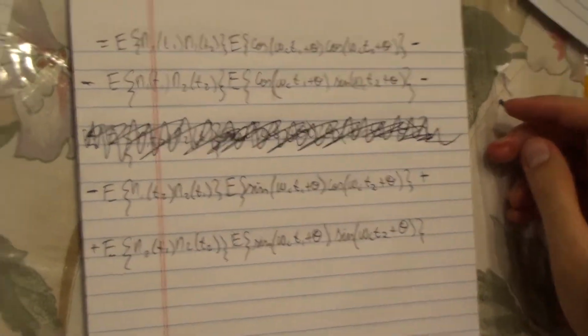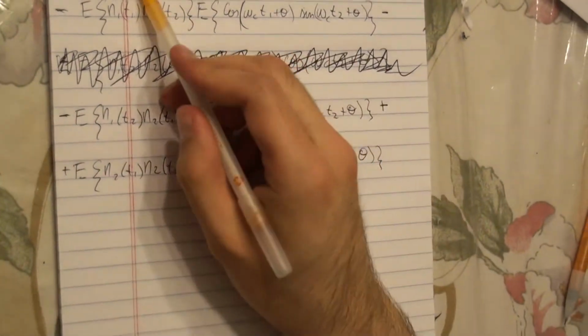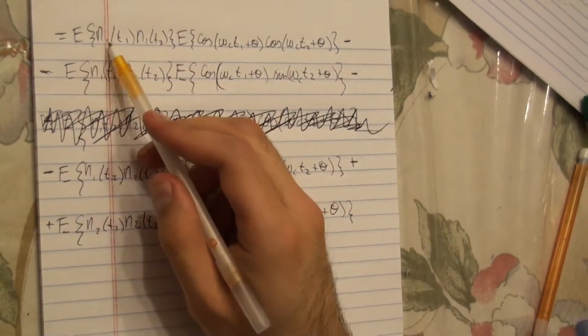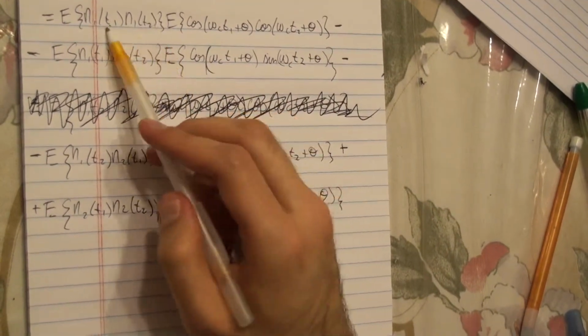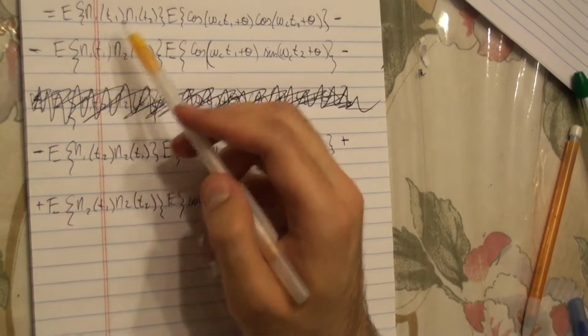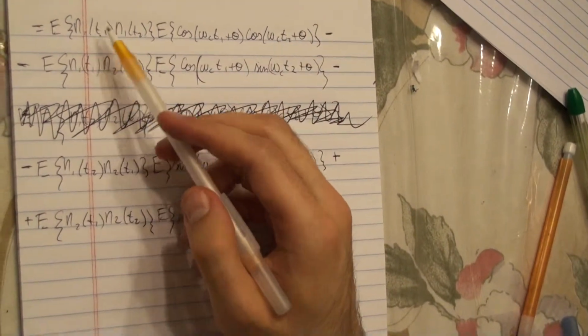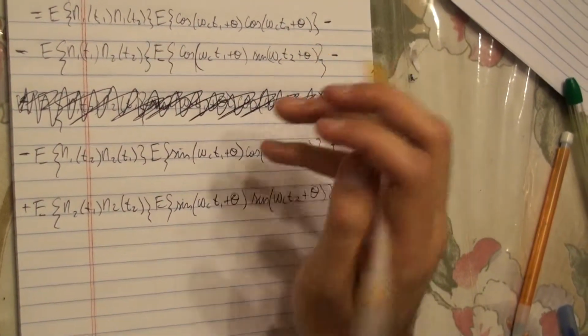Okay, so because these are both N1, expected value of these depends only on the difference between the times. So this is just going to be R1 of T1 minus T2.